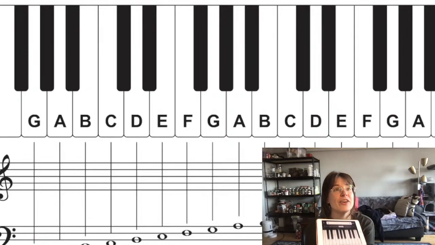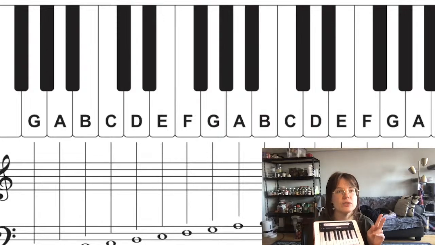Does that make sense? Are there any questions on sharps or flats? Let's do one more. Actually, let's do 2 more. Let's do 1 to review this concept. So now let's try on a D.